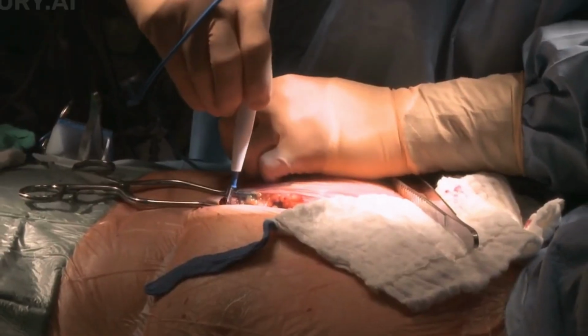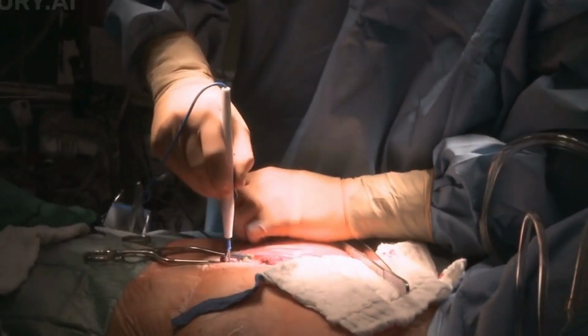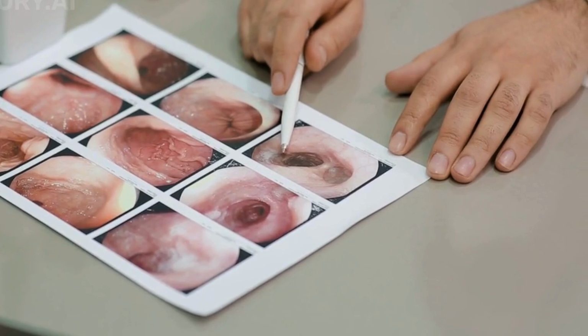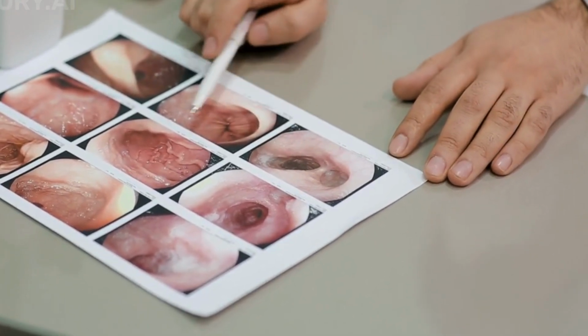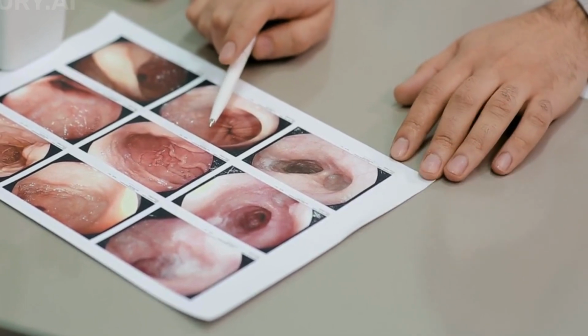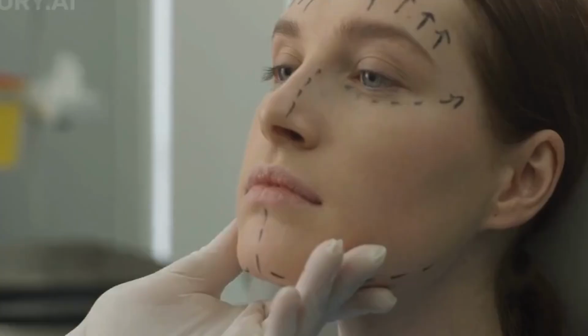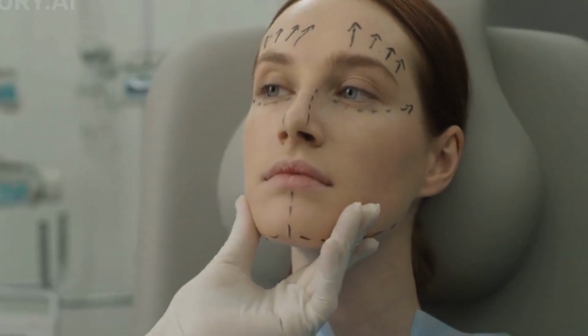This is usually self-limiting, but in rare cases, additional treatment may be required. 3. Perforation. In very rare cases, the endoscope can cause a tear or perforation in the organ being examined, such as the esophagus, stomach, or colon. This is a serious complication that may require surgical repair.